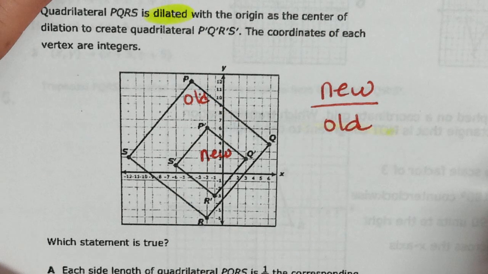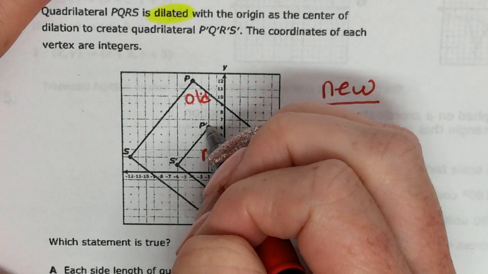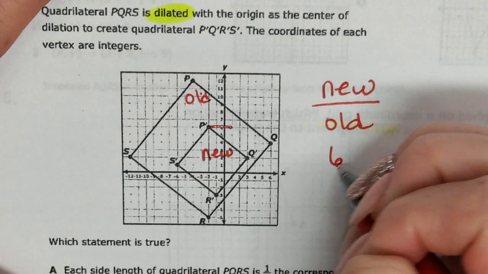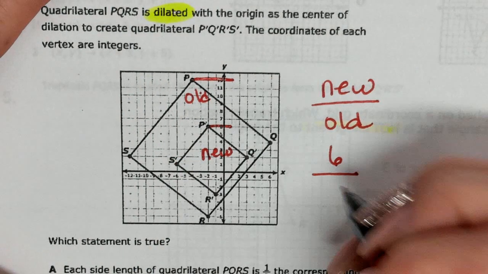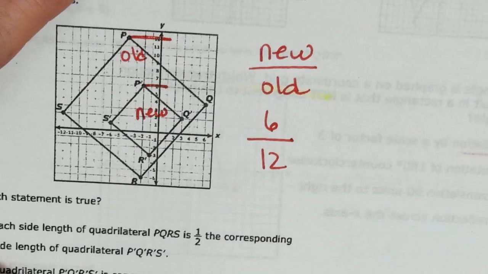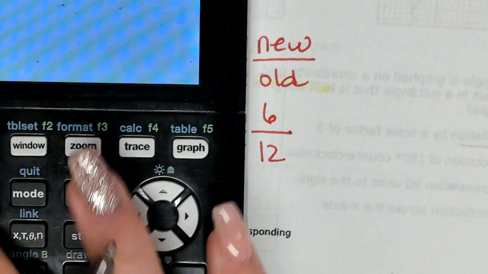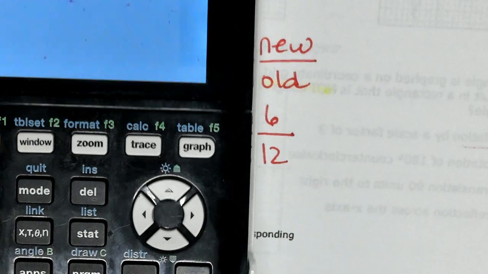Okay, I'm going to use the P. Here I am at 6, that's new, over, here's my old P. Where am I at? 12. And I must simplify that fraction. So I go to my calculator, and put in 6 over 12, and I get 1/2.